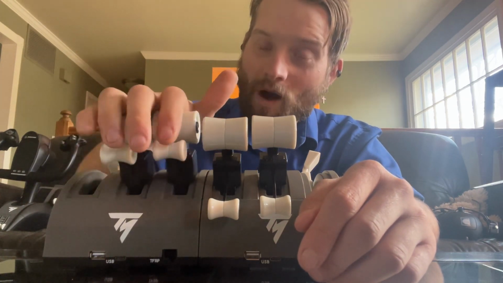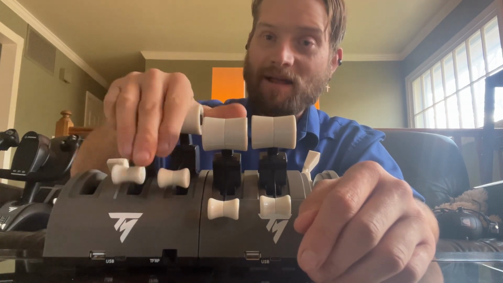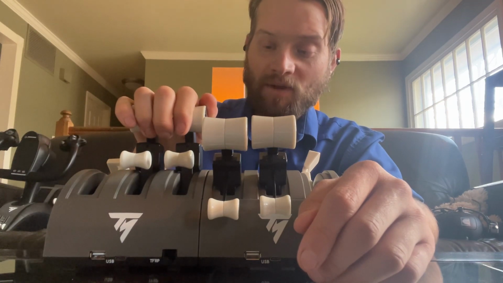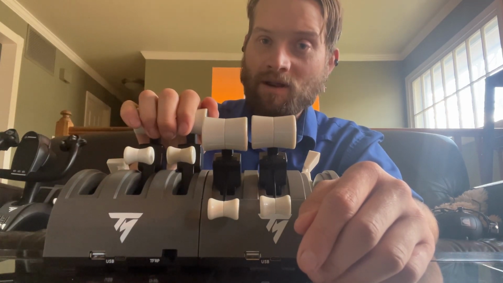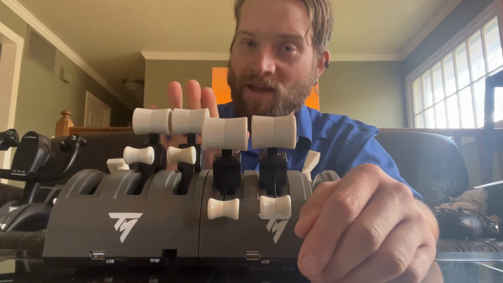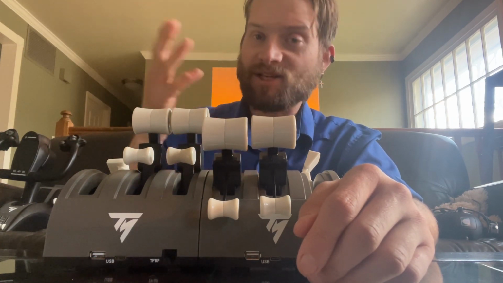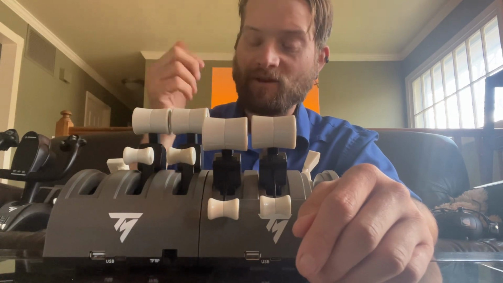Now, typically what would happen is a pilot on descent would take the controls and slowly start pulling them down, almost like letting off on the gas in a car, an SUV, a minivan, whatever you call it.